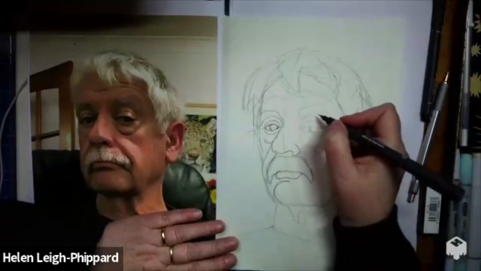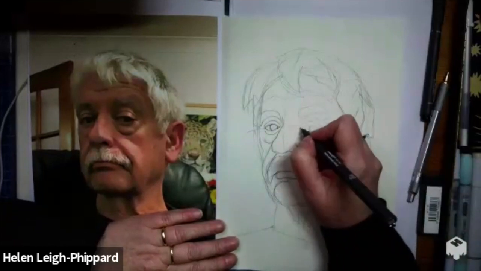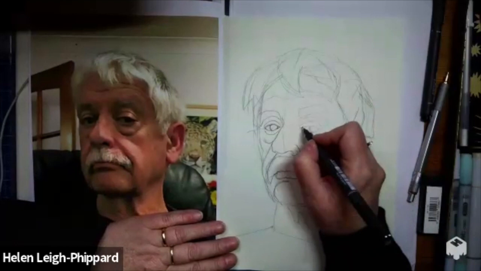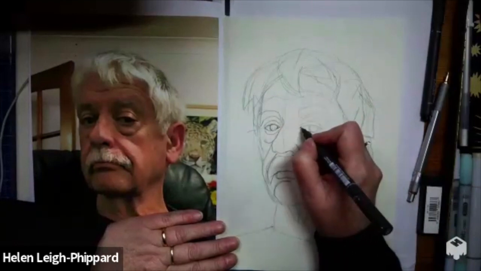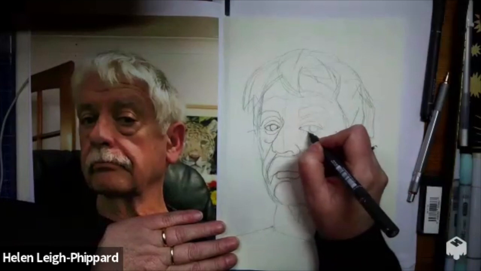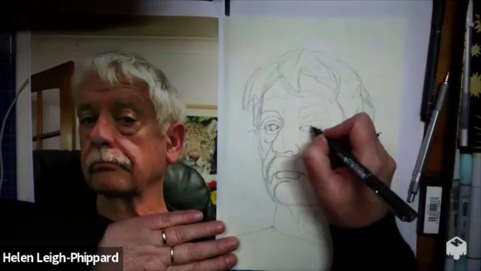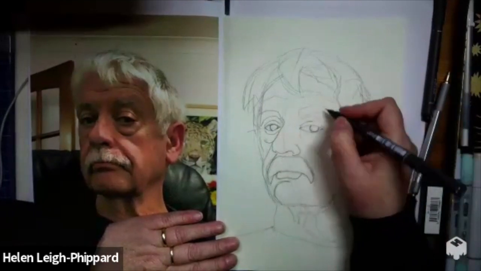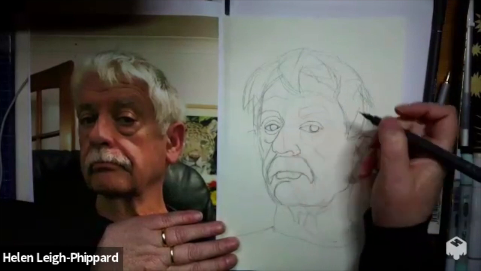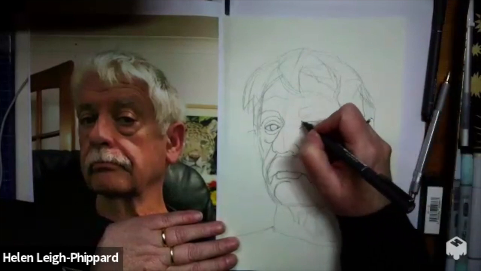Okay, I think I'm happy with that. So this eye, I think I've drawn it slightly low. It needs to be a little bit higher. So I'm just going to lift it up a little bit. Oh, very wonky circle there. Good job he's got dark eyes, and we can go over my very dodgy lines.